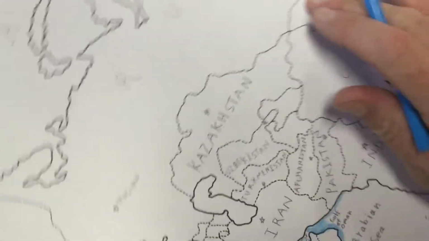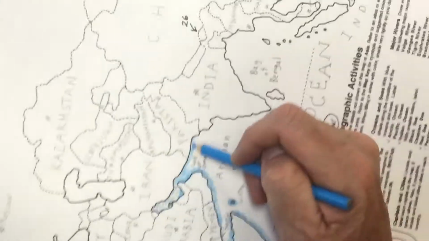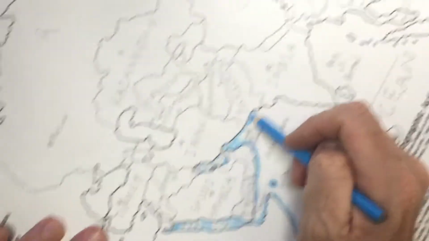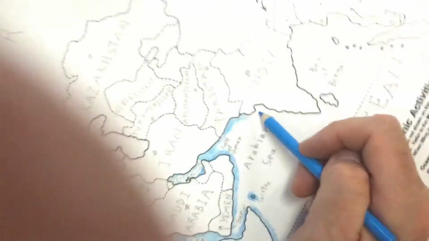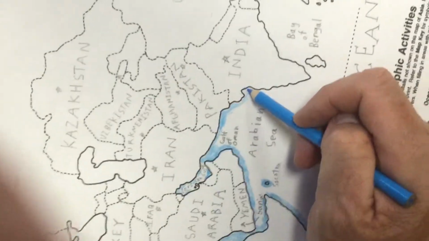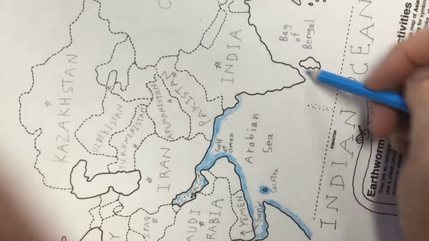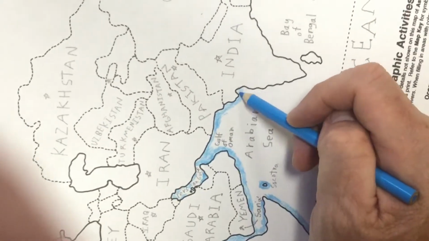Okay. So I'm going to keep working my way along the coastline, down the Indian Peninsula here. The peninsula is a piece of land that sticks out into the water. It's surrounded by water on three sides.